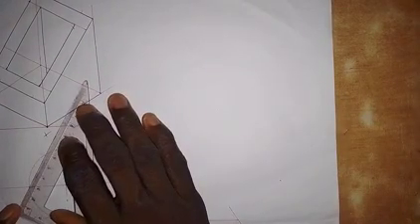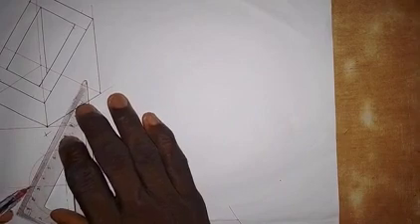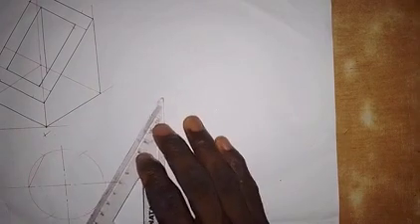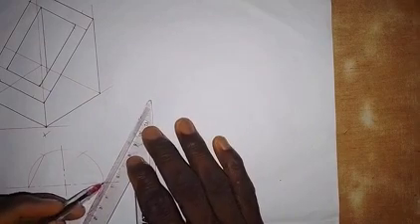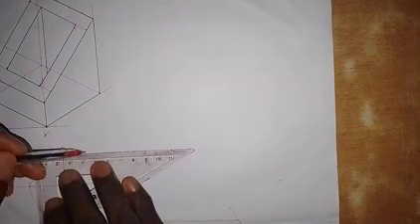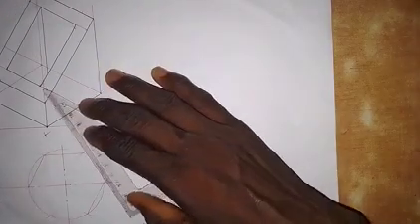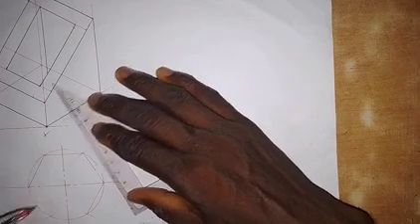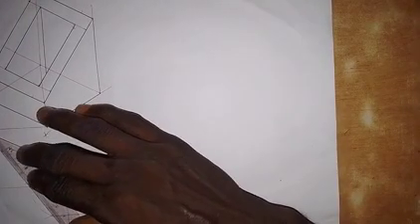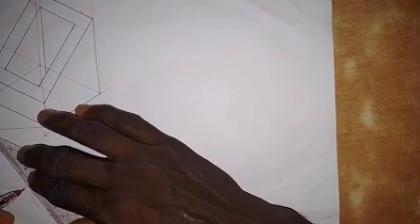Then I'm going to connect this point together with this, and I'll also connect this point together with this. Then I'm connecting this point together. So just pay attention to what I'm doing. You need to pay attention to this work. Okay, so connecting this point, then I'll connect these 2 points together like this. Then I'll connect these 2 points together like this.